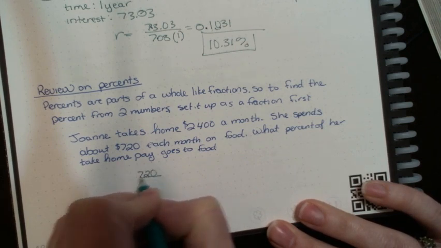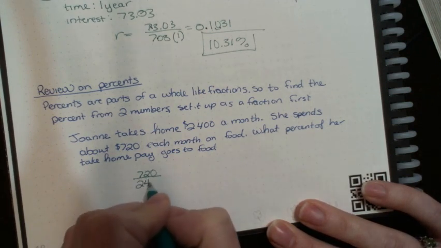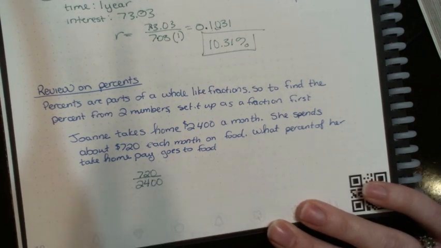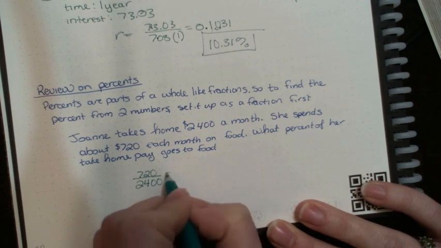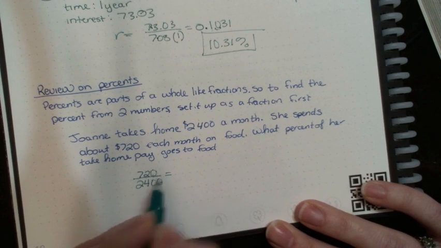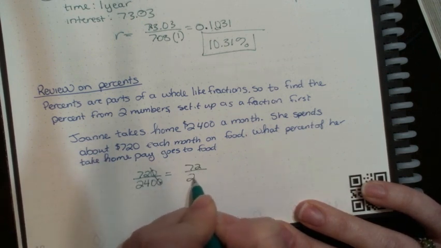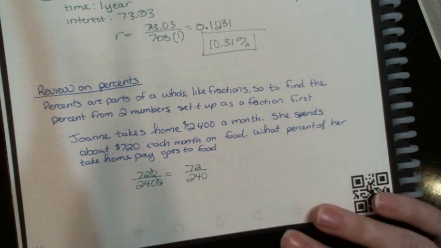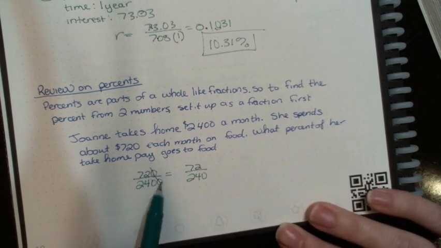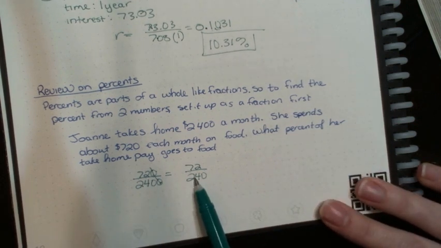So I want to know the percentage of food compared to her entire income. So I'm just going to divide. Remember the zero rule, I can cross those out. Now I have 72 over 240. If there's 2 zeros at the end, you can cross them out always. So now we have a simplified fraction to some extent.